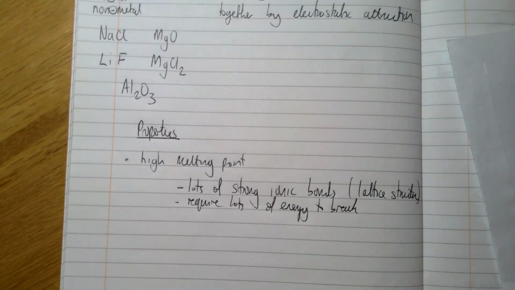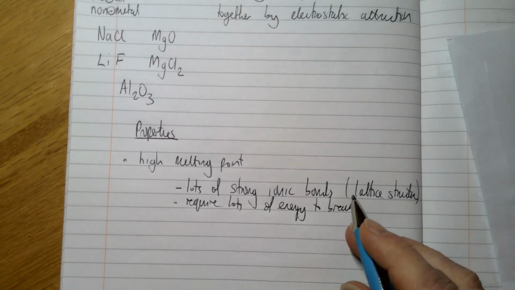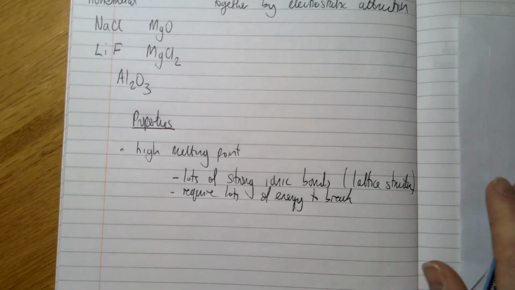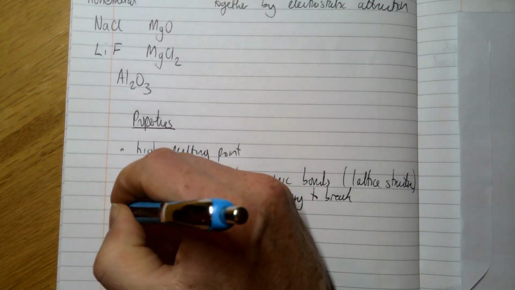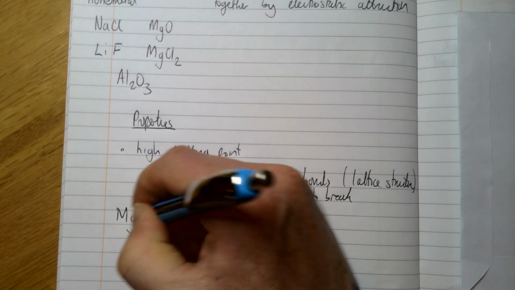As I said, they've got a high melting point because there's lots and lots of strong ionic bonds in that lattice structure, and they require lots of energy to break. So to melt them, to turn them from a solid to a liquid, you've got to break all those ionic bonds.